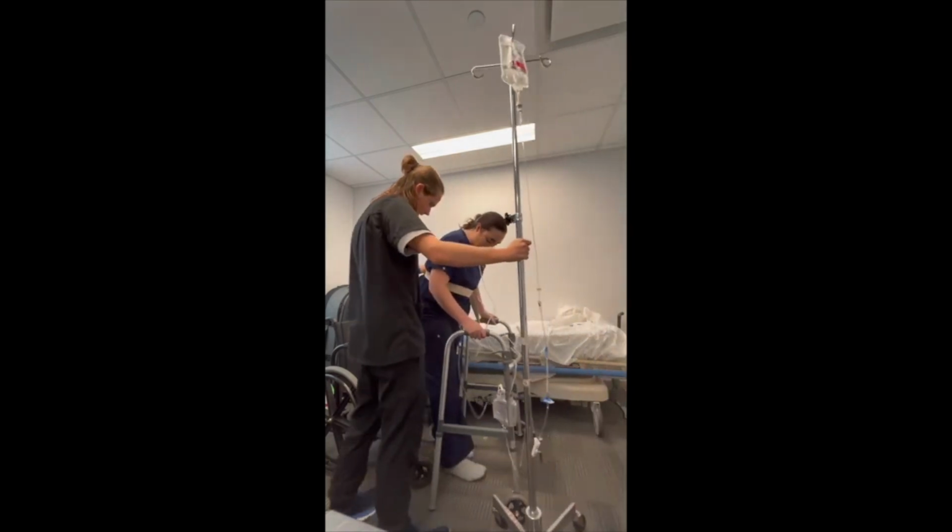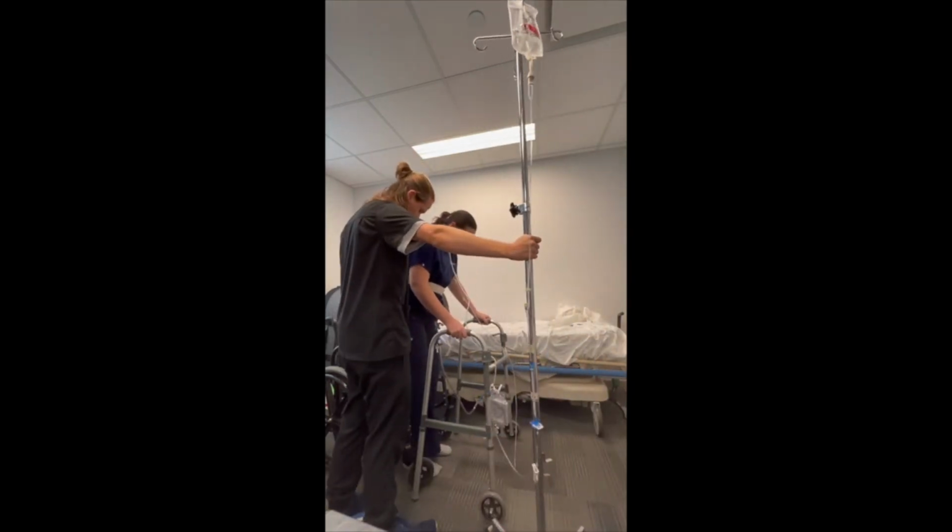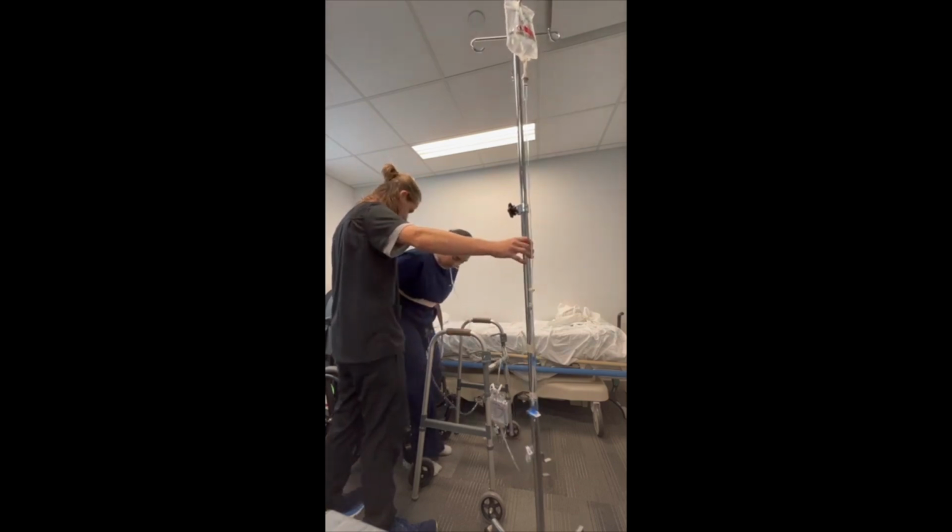And then before you sit down, I want you to feel for the back of the chair with your legs. And then I want you to reach back for those armrests and take a seat nice and slow.